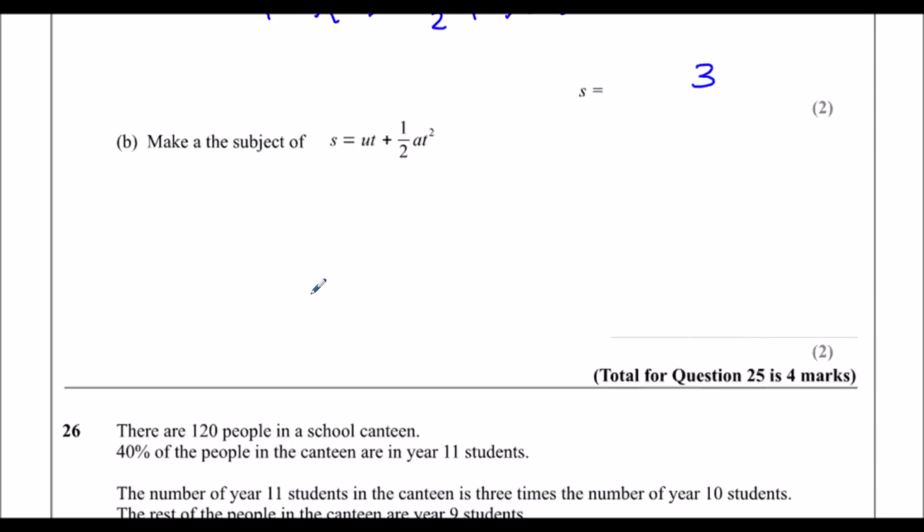I'm going to take away ut from both sides first. So to get rid of a plus, we take away. So take ut away from both sides. So s minus ut is half at squared. Then I'm going to double both sides, multiply both sides by 2. To do that, I'm going to use a bracket.